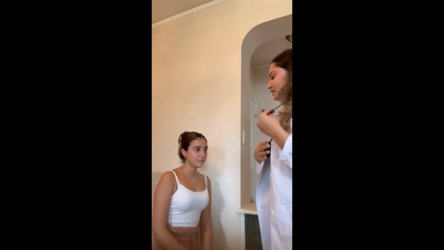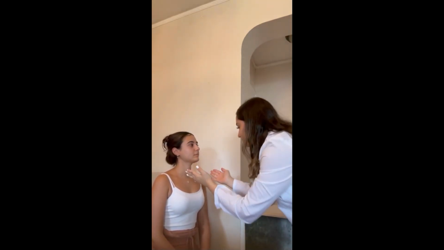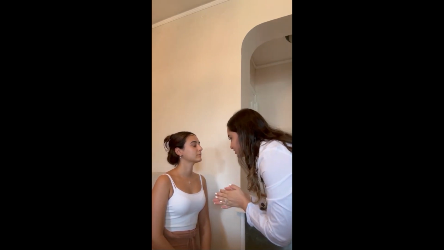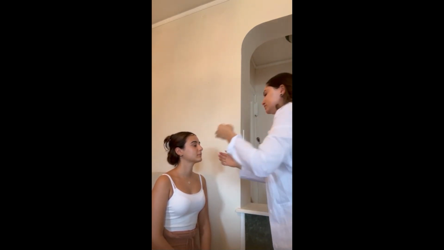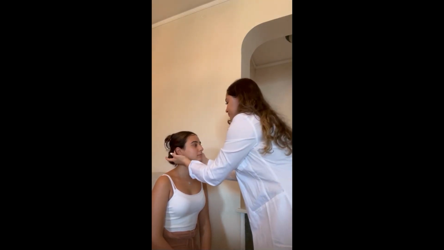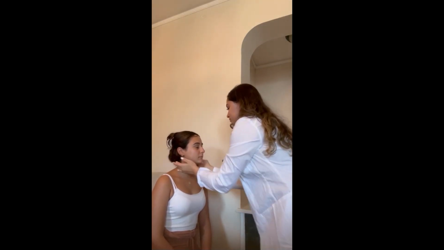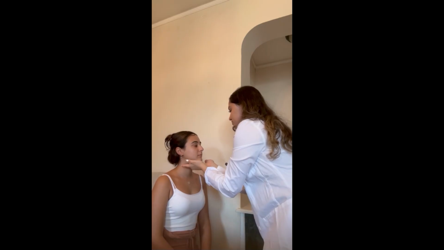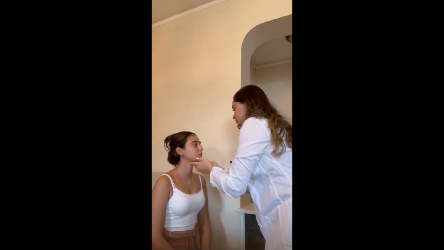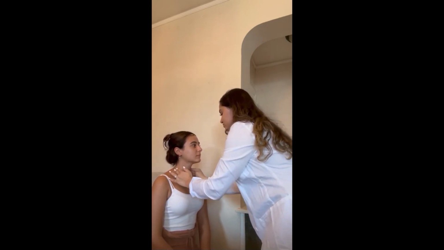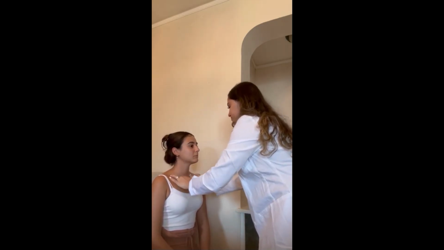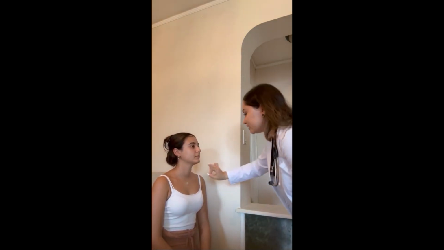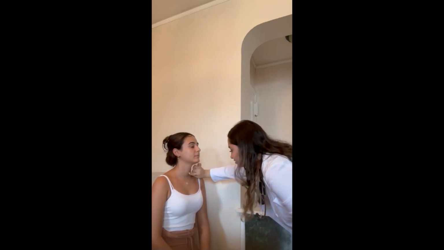Okay, moving on to the neck. So the neck appears to be symmetrical, no discoloration, no visible pulsations. I'm going to be palpating your lymph nodes. Let me know if you feel any tenderness. Preauricular, postauricular, occipital, tonsillar, submandibular, submental, superficial cervical, deep cervical, posterior cervical, and supraclavicular. Any tenderness? No. Great.